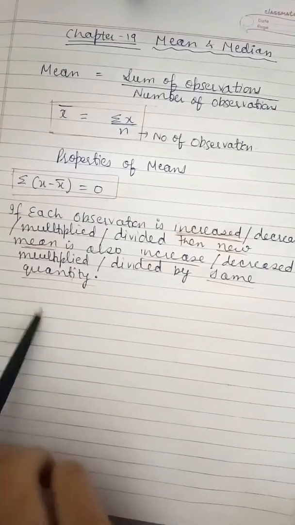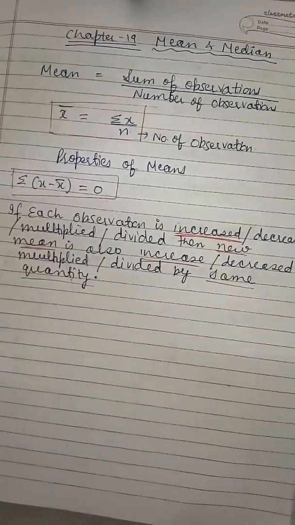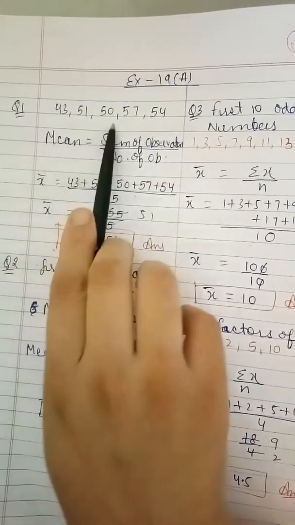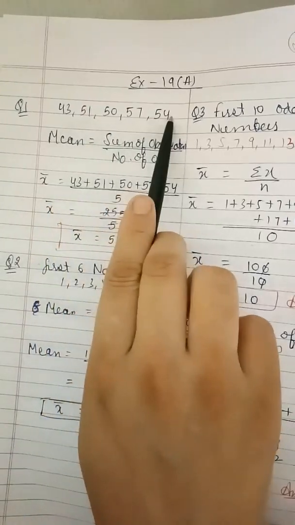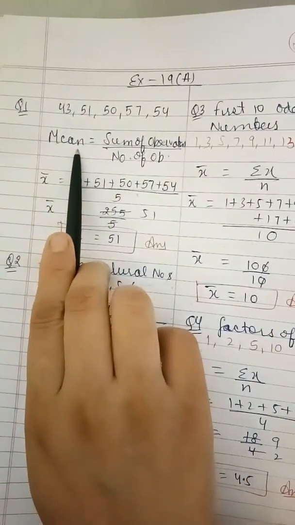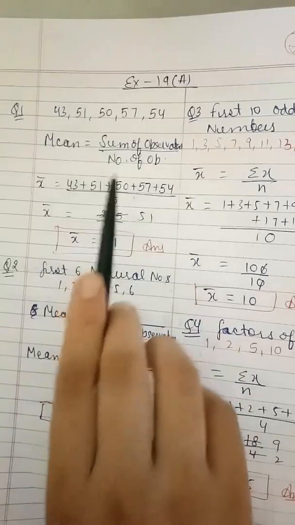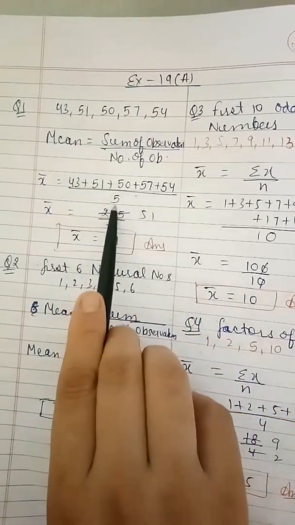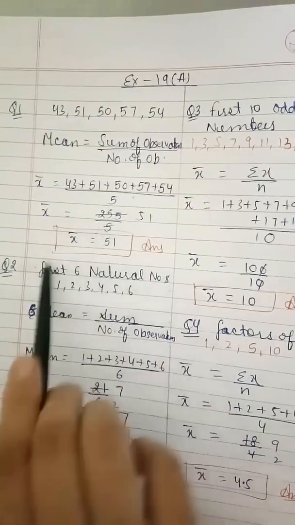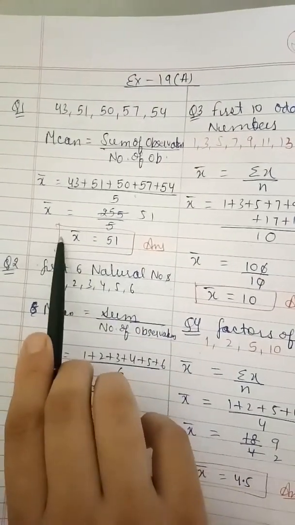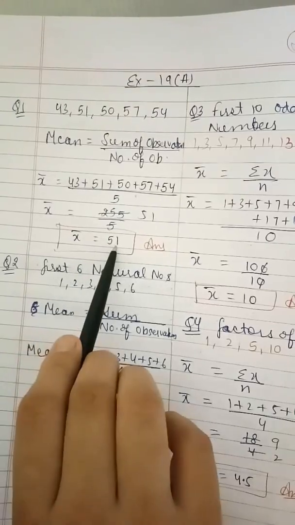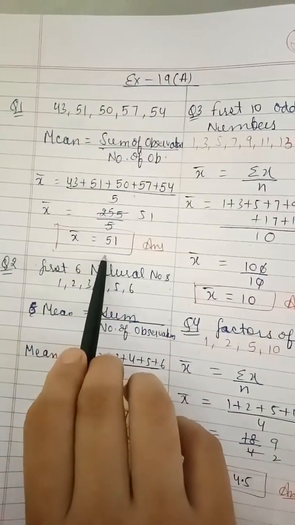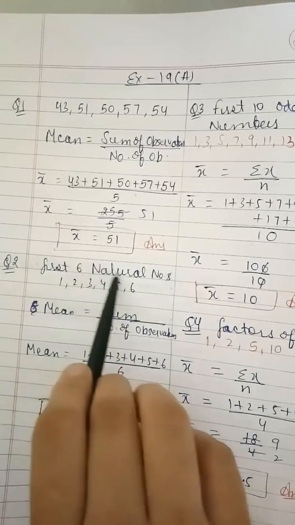So let us start the exercise. First question is find the mean of the following numbers. Very simple. Here the numbers are given. We will calculate the mean by using the formula sum of observations divided by number of observations. We will add the numbers and divide by how many there are. So our answer, mean, we can denote by x bar. X bar will be 255 upon 5. We can cancel by 5. We are getting 51.